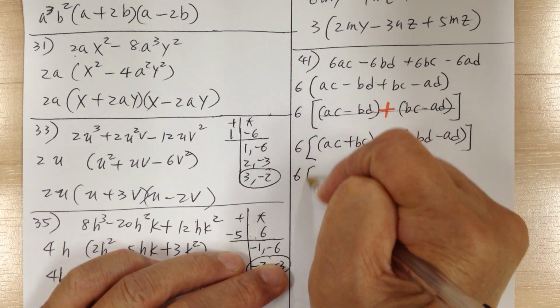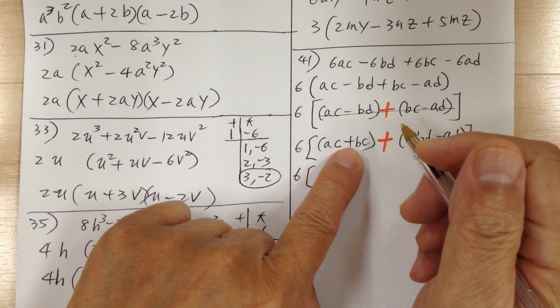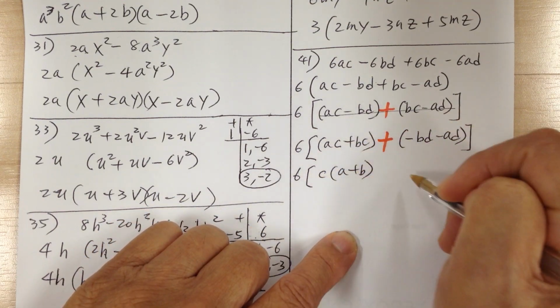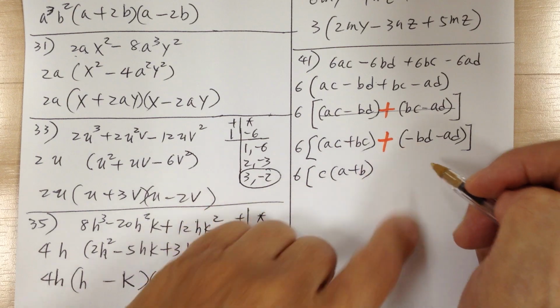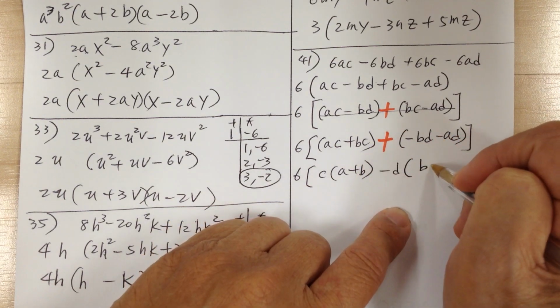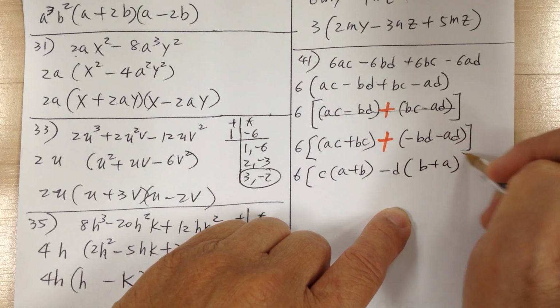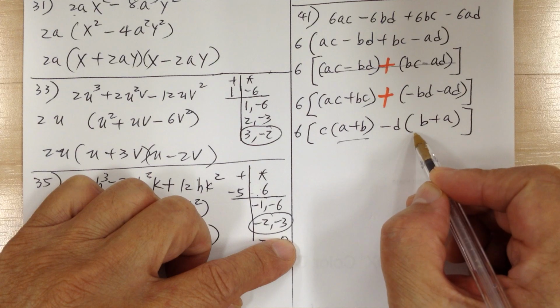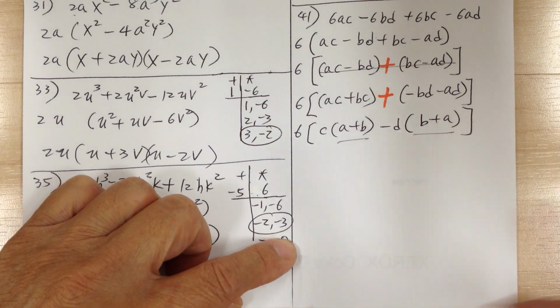Okay, so from here, this one you can factor out the C, so it becomes A plus B. This one you can factor out the negative D, so you get B plus A. Now, notice that A plus B and B plus A are the same, right?